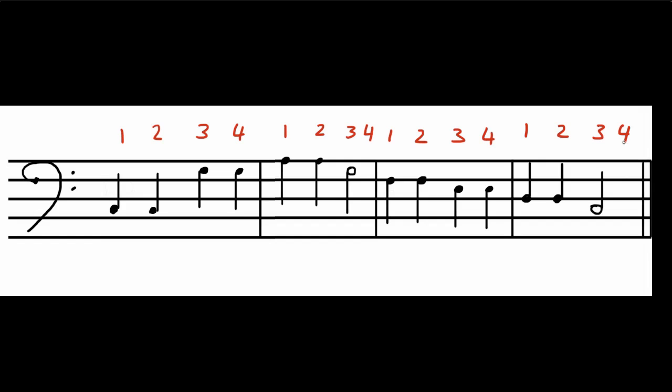And there's actually quite a few reasons why we do this. It's not just to make it easier to look at on the page, although it does kind of help with the layout of the music. Another thing is to show us and indicate in the music the way that this particular melody relates to the beat that sits underneath.